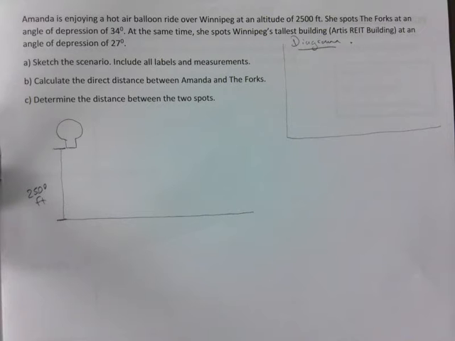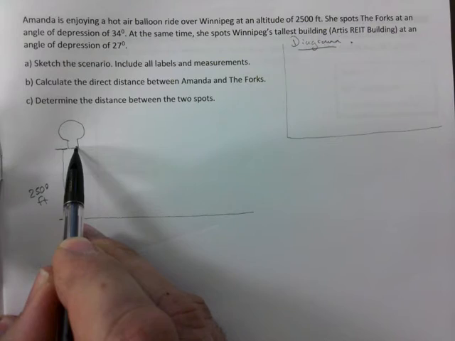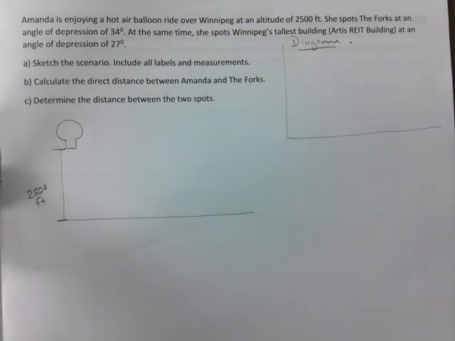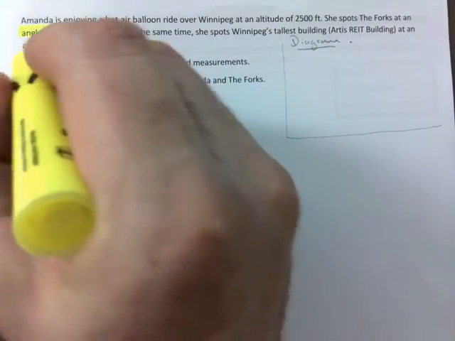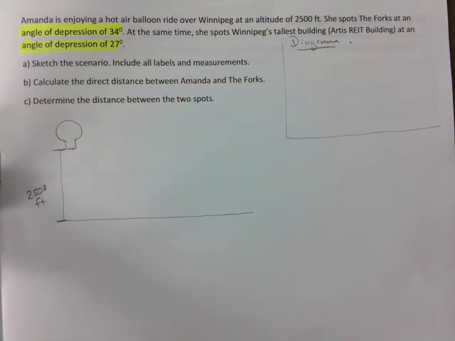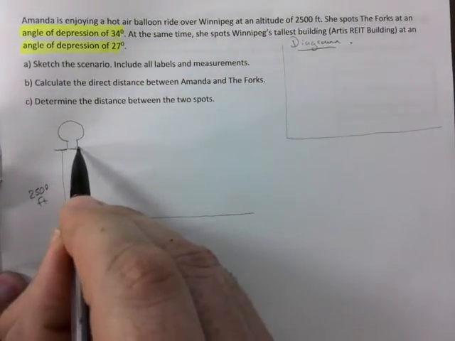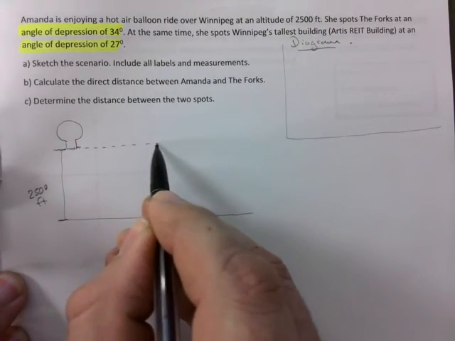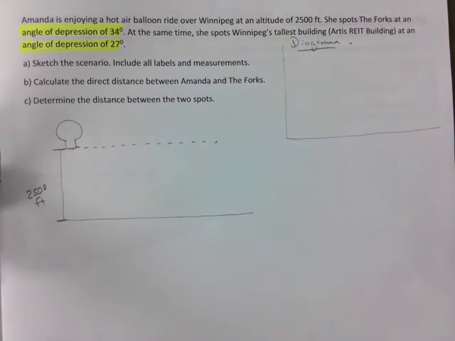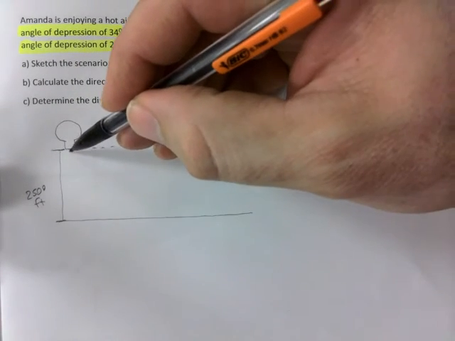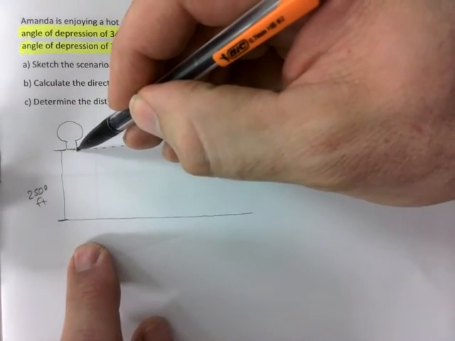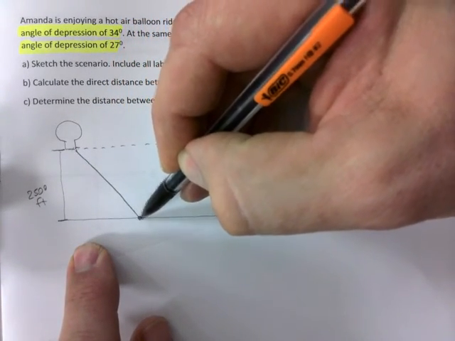So don't feel bad if you didn't get it, like at all. Right now, it was cold turkey, if you had no example done before, how would you do it? So from up here, remember there's an angle of depression. Did you notice that? You should right away be like, okay, if you're up there and there's an angle of depression, there's this imaginary horizontal line going along. And so the first spot that is being spotted here is Forks, right?